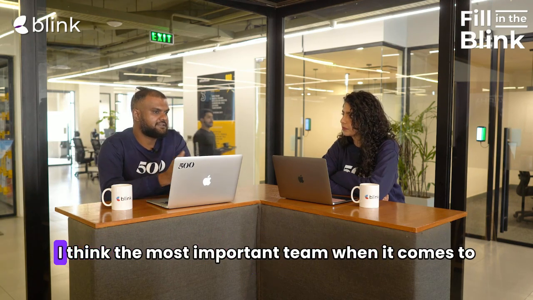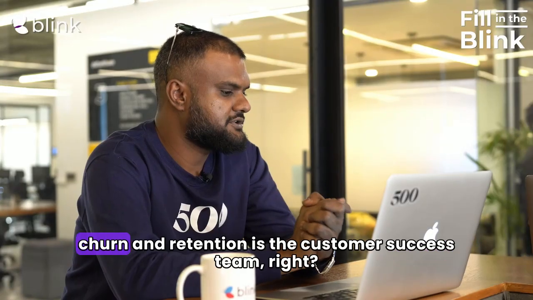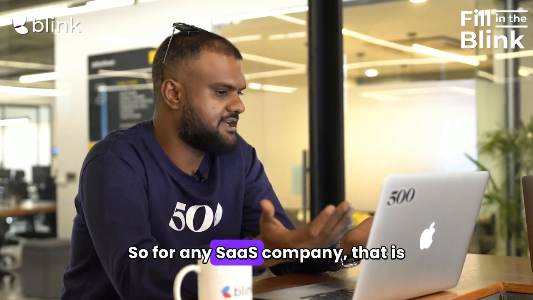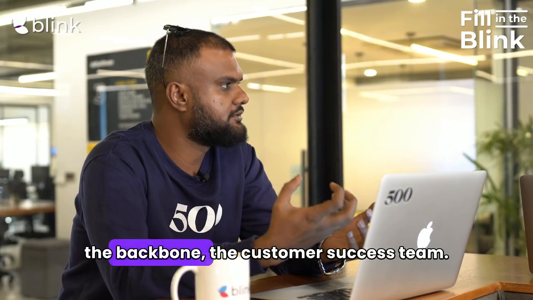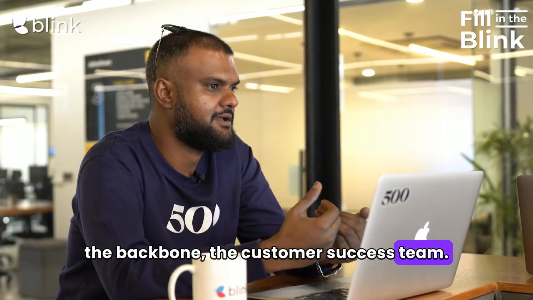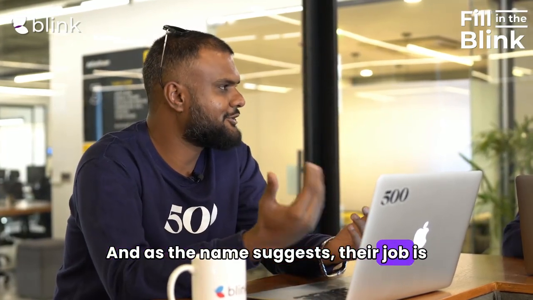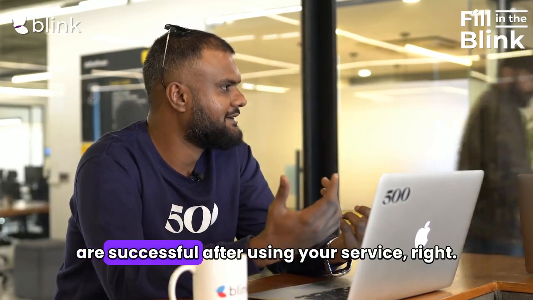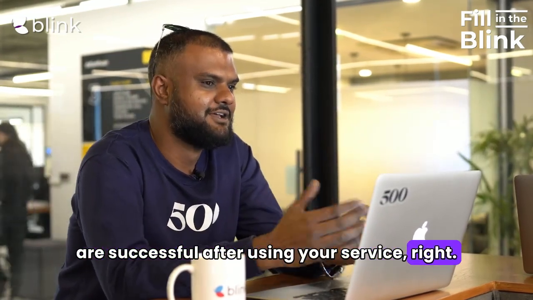And then moving on, I think the most important team when it comes to churn and retention is the customer success team, right? For any SaaS company, that is the backbone. As the name suggests, their job is to ensure that the customers you onboard are successful after using your service, right?